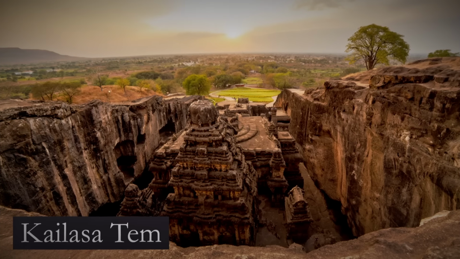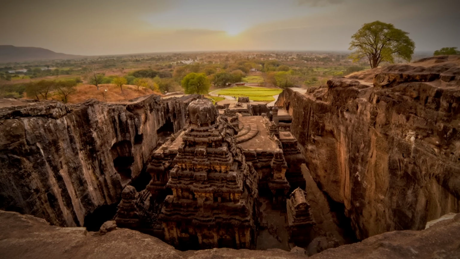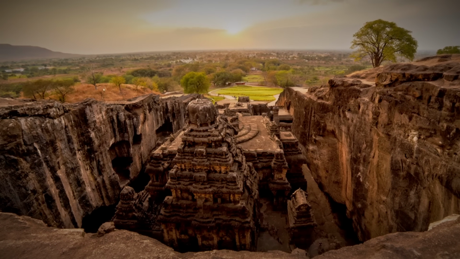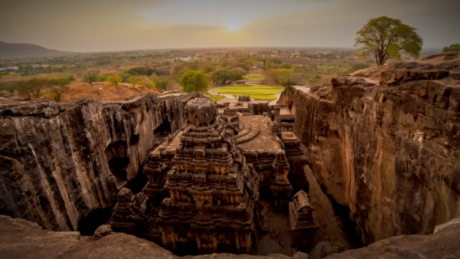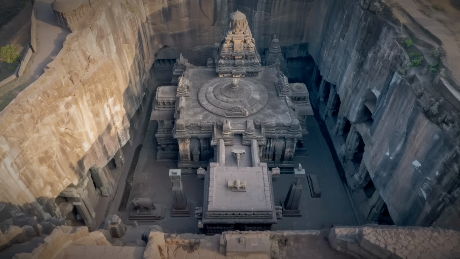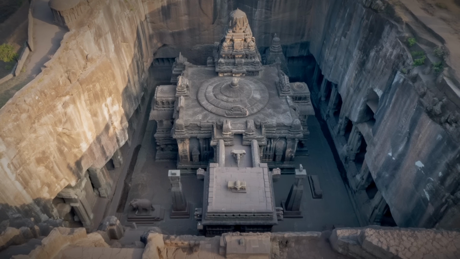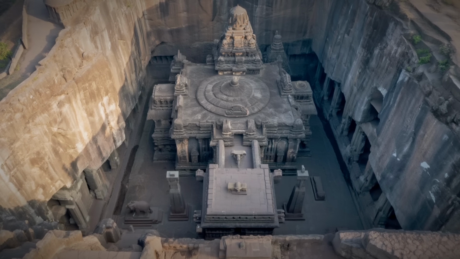The Kailasa temple, not built upward but carved downward from a single rock outcrop, removed 400,000 tons of stone to create a structure with load-bearing pillars, intricate reliefs, and structural calculations that would challenge modern engineers. Different continents, different cultures, different time periods, same impossible precision.